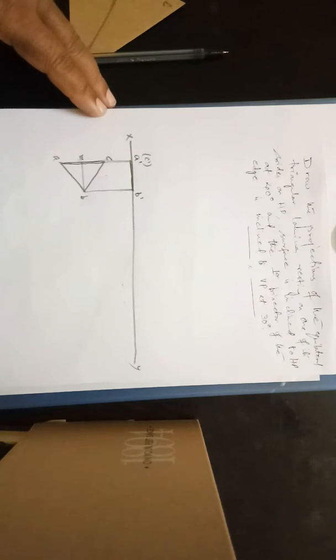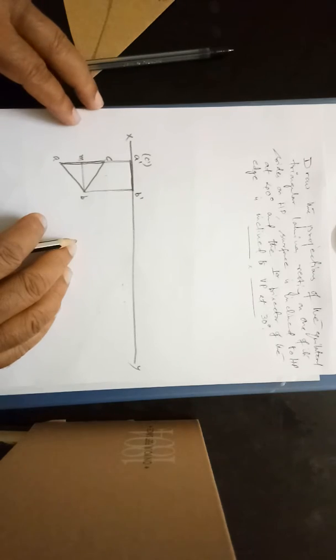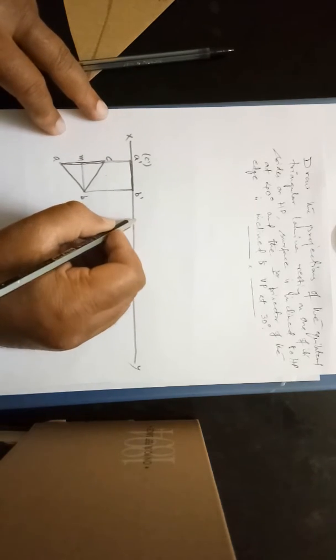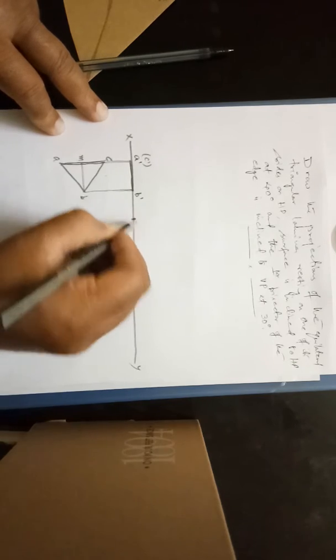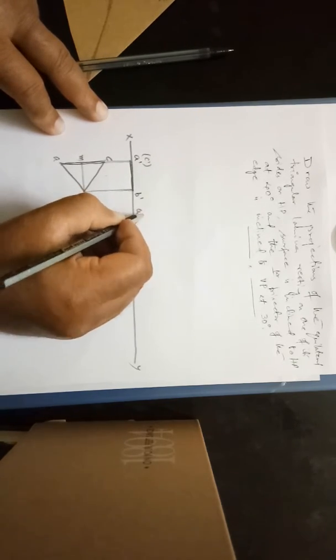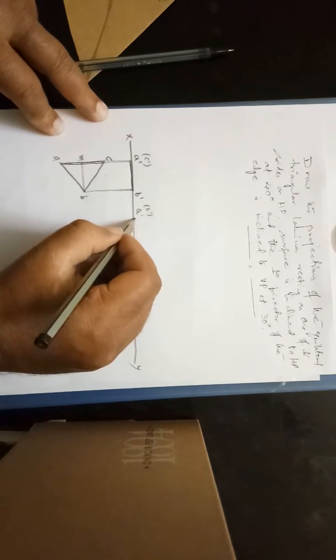Now next is the HP condition. The surface is inclined to HP at 40 degrees. So the edge AC should always be on the XY line. So this is A dash and C dash. Now draw a line inclined at 40 degrees to the XY line.